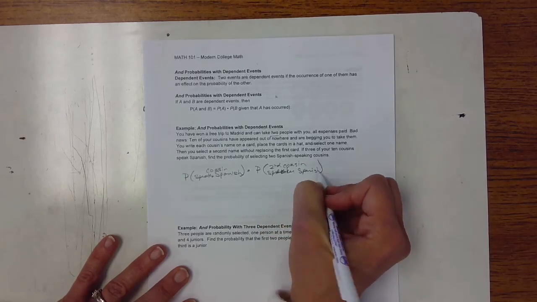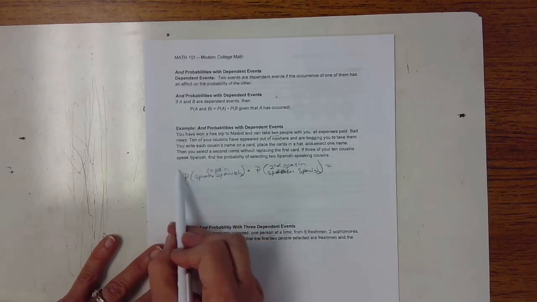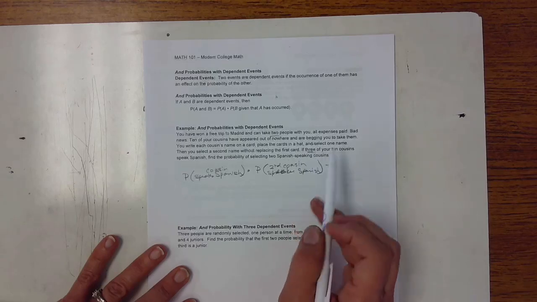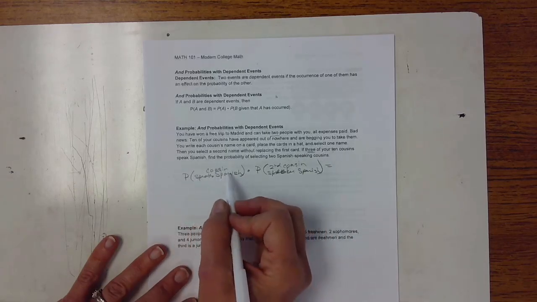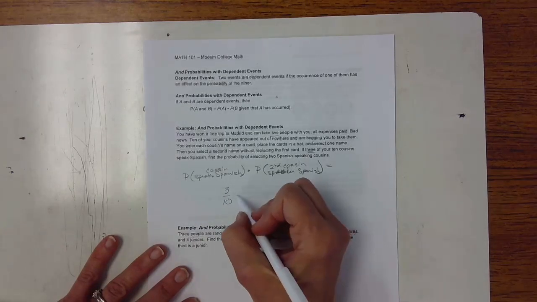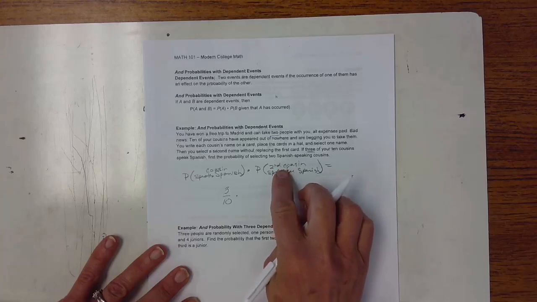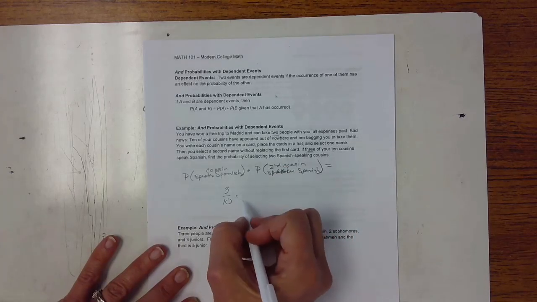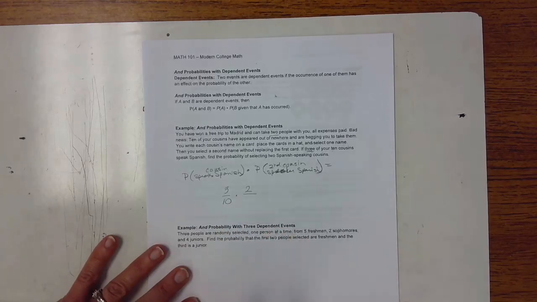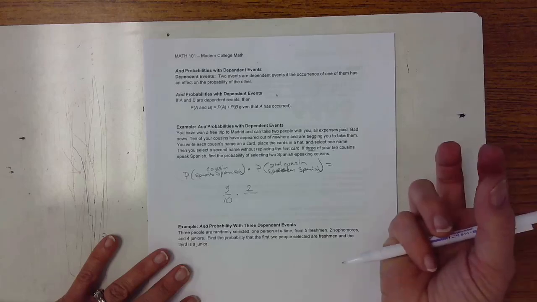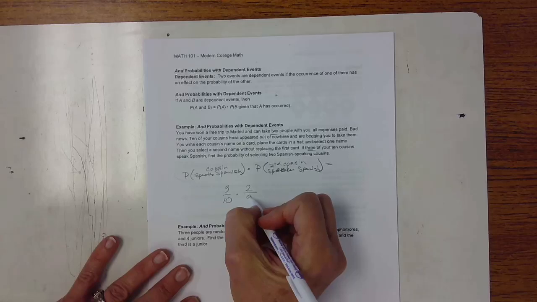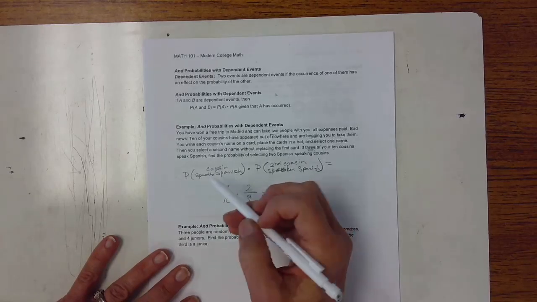Okay. So when we look at the first one, out of our 10 cousins, only 3 of them speak Spanish. So my probability of getting the first cousin that speaks Spanish would be 3 out of 10. But remember, I'm going to use one of those cousins, so that means I'm going to have 1 less cousin that speaks Spanish, so that would be 2. I've also changed my population. If I've already pulled one of my cousins out, my population started at 10, now I have 9.